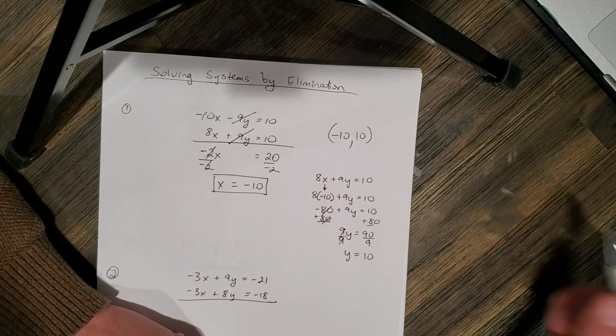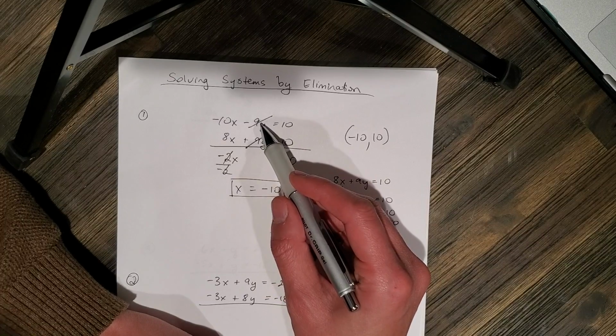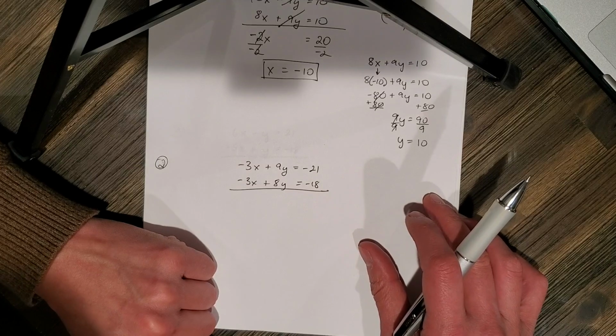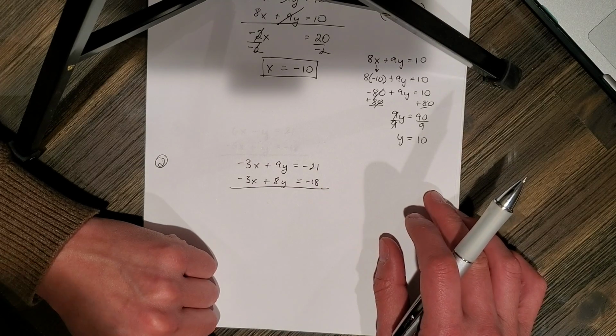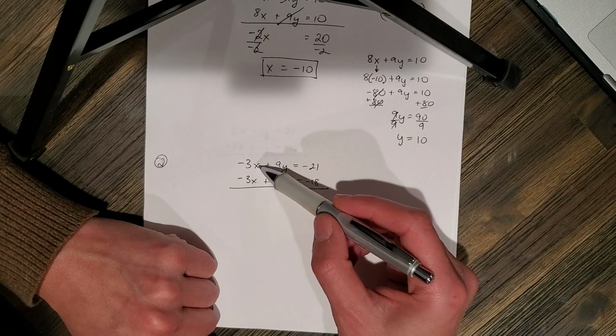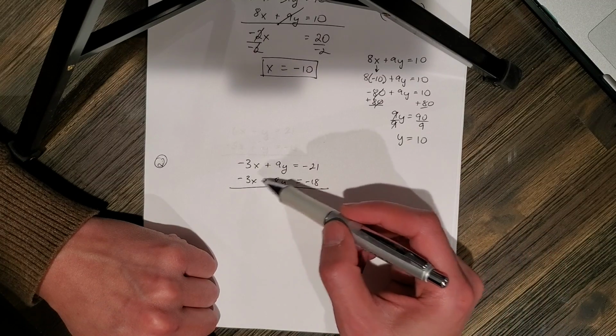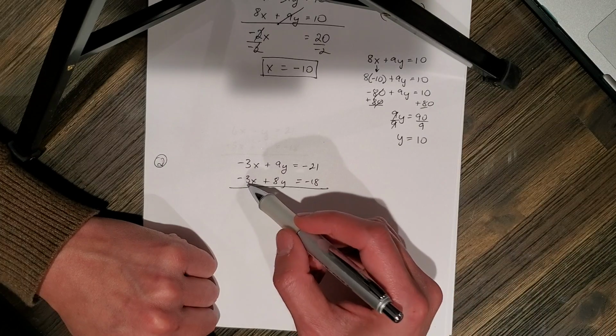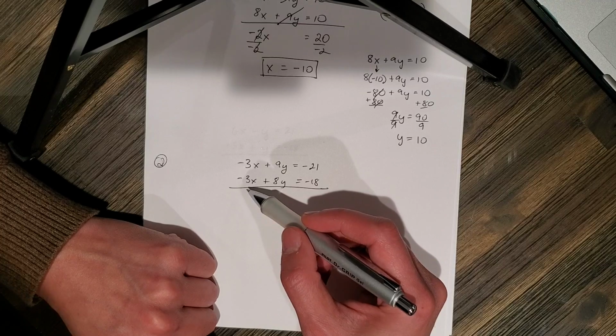That's it. Notice how we eliminated the 9 y's, okay? So now here, which ones will we eliminate? Well, remember, we eliminate the matching terms, the matching like terms. And so notice here, these match, -3x and -3x. The y terms do not match. That's a 9 and an 8. That's okay. We only want the matching ones to eliminate.